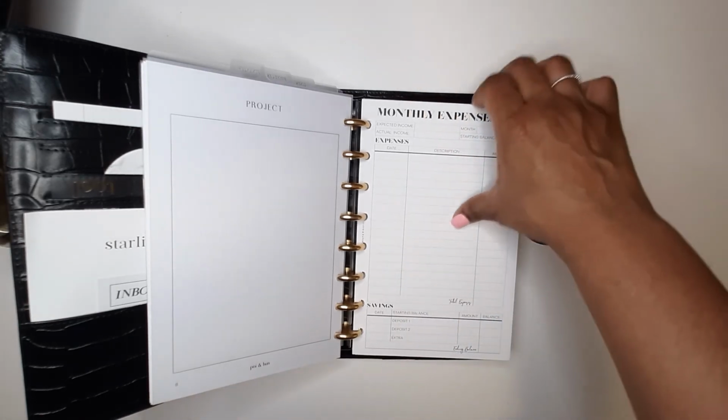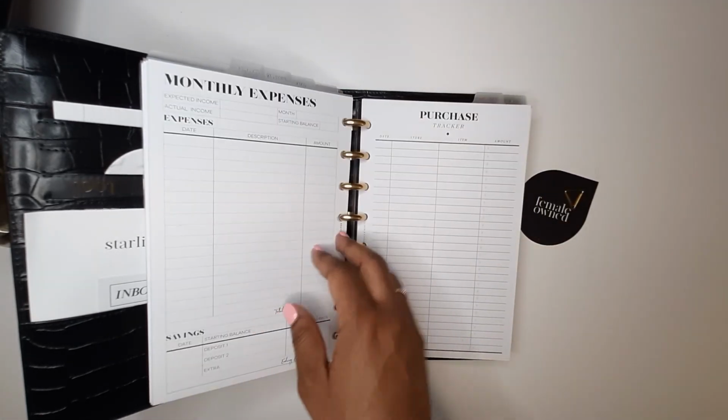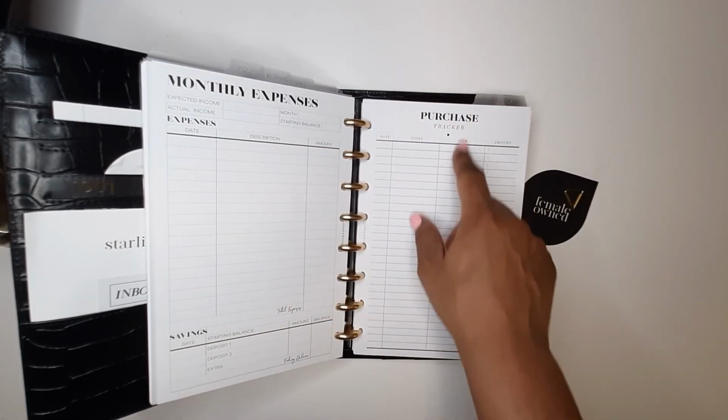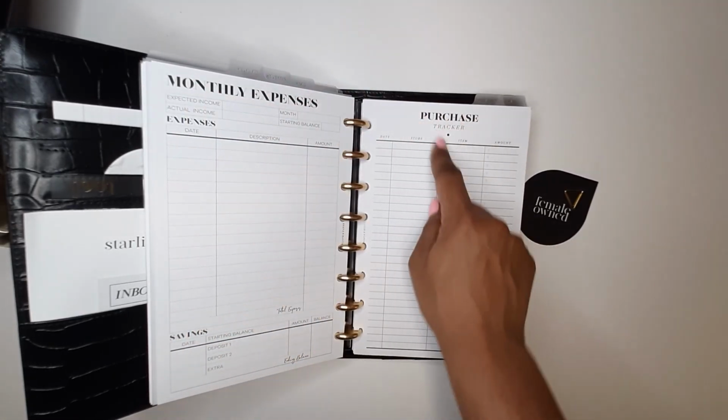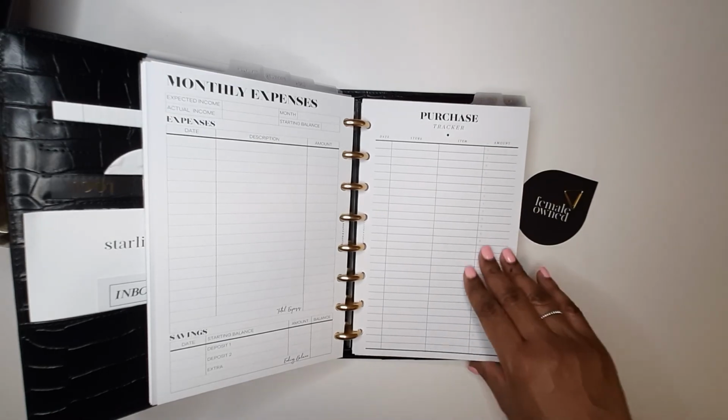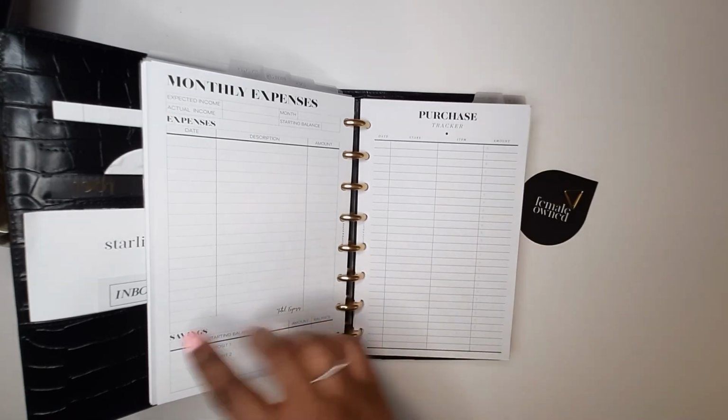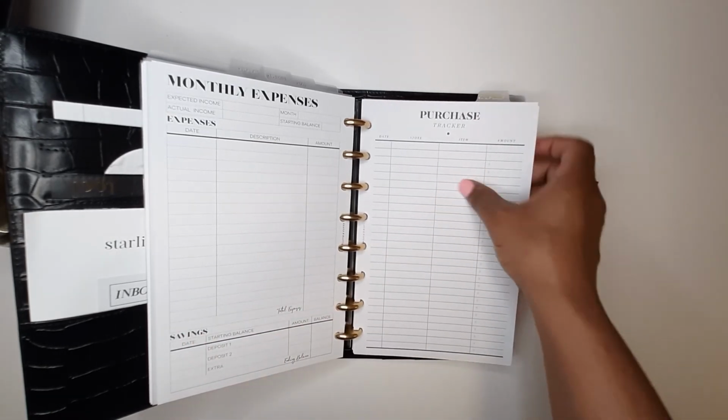But I don't do any finances in here. I have the purchase tracker. So both of these are by Cloth and Paper. The monthly expense and the purchase tracker are both by Cloth and Paper. And so I just keep really 2 inserts in here for that.